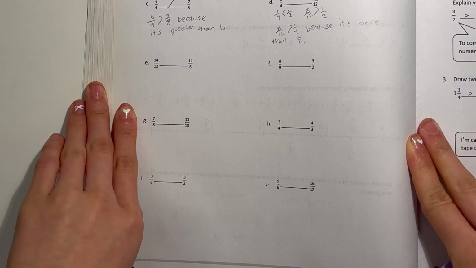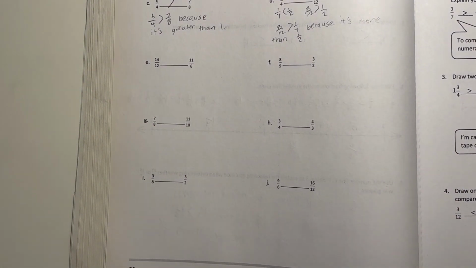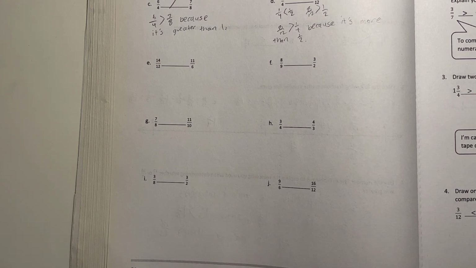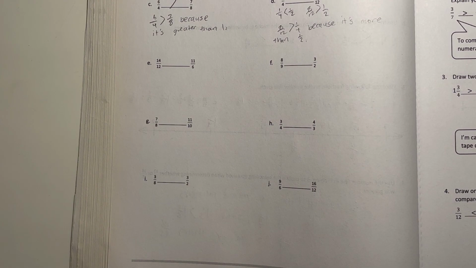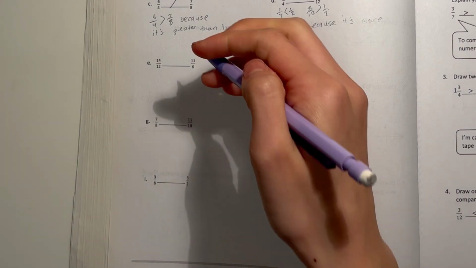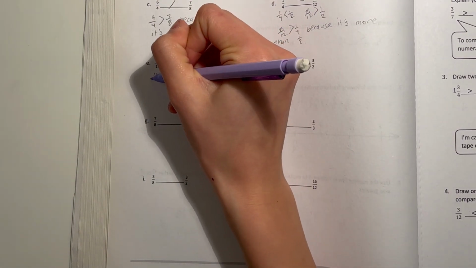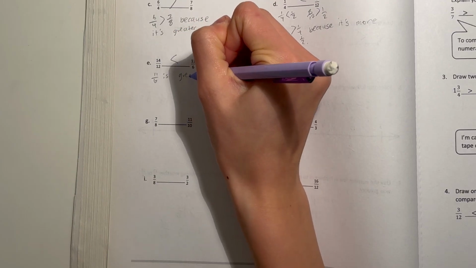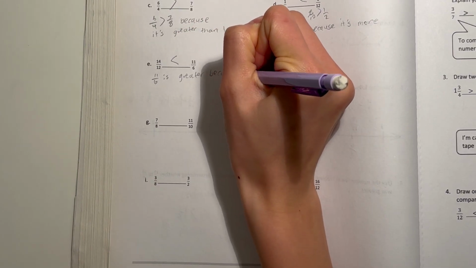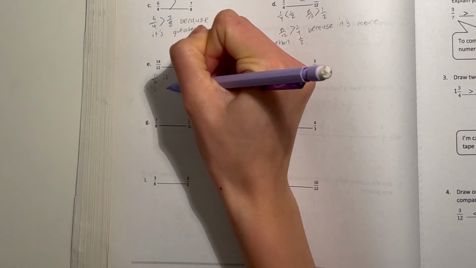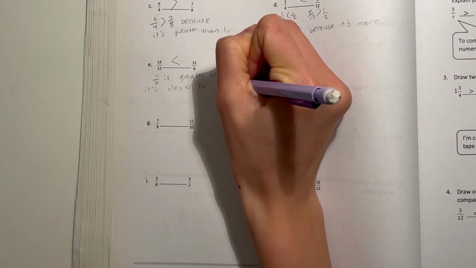Alright. Now number E, 14/12 and 11/6. So 14/12 is equal to 1 and 2/12. But 11/6 is closer to 2 because 6 plus 6 is 12, which is already close to 11. So 11/6 is 1/6 away from 2. It is greater because it's closer to 2.